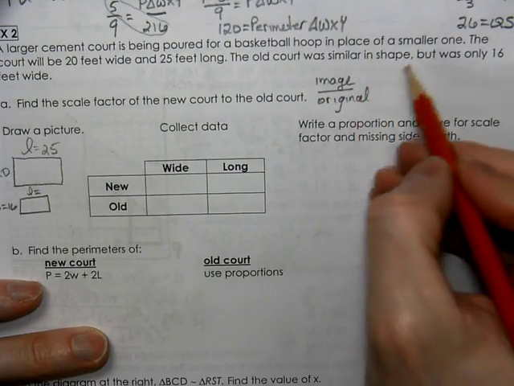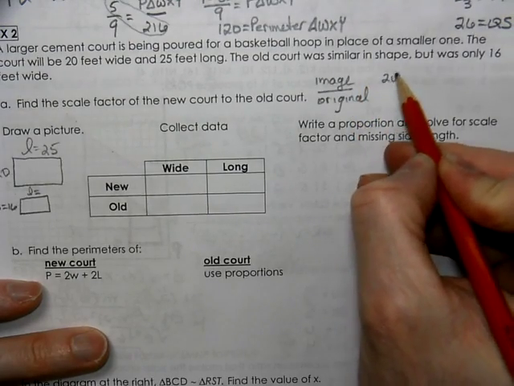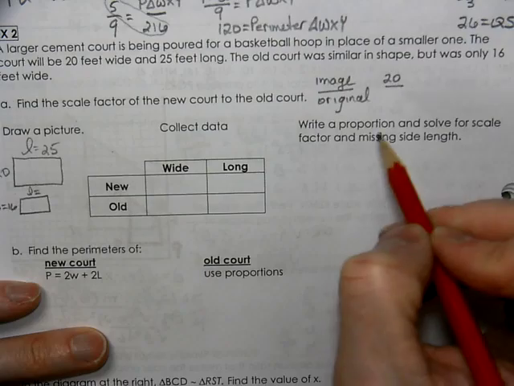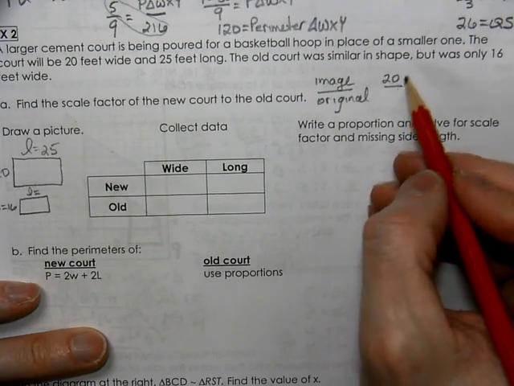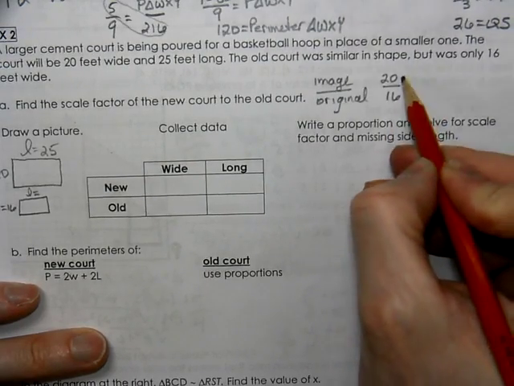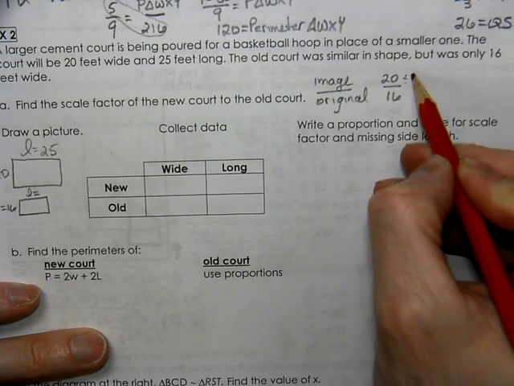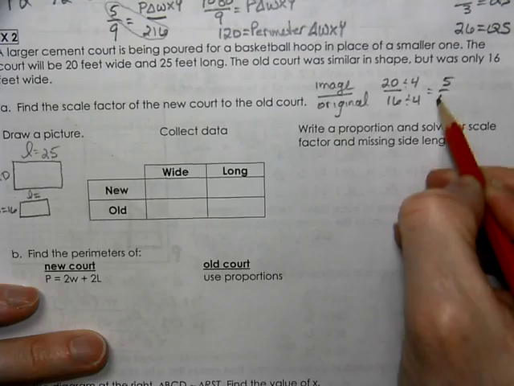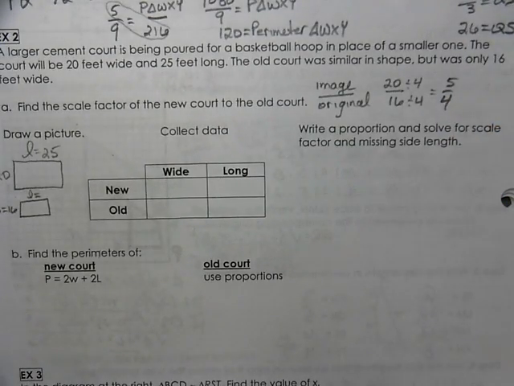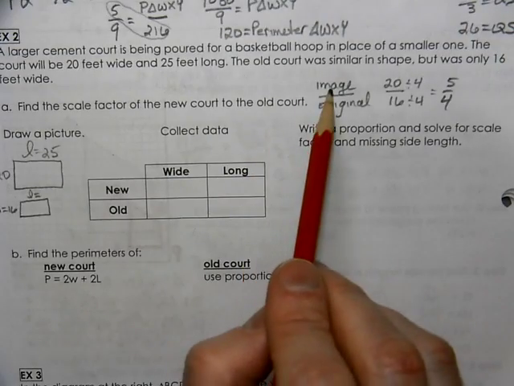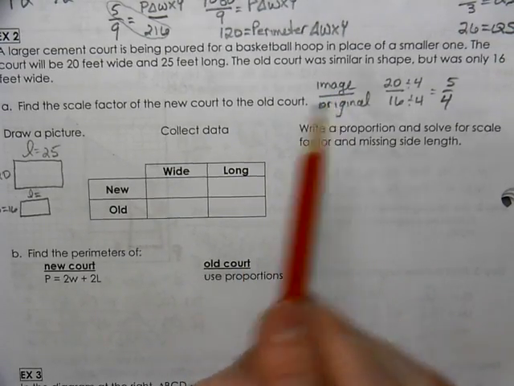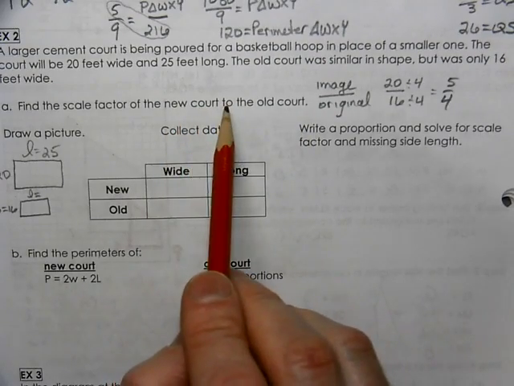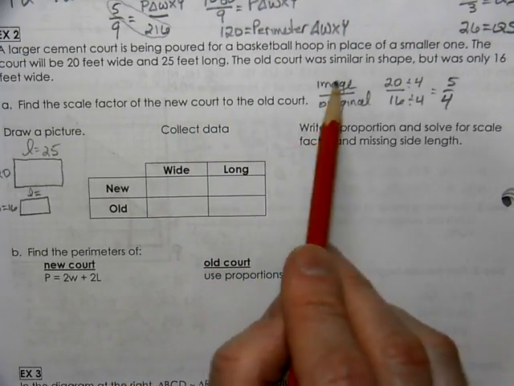So the image value that we know for sure is 20, and the original length that we know for sure is 16. To find a scale factor, we like to reduce that as much as we can, and that takes us to 5 over 4. 4 over 5 would be incorrect. 5 over 4 is correct because it's supposed to be image over original, which was the new court to the old court.